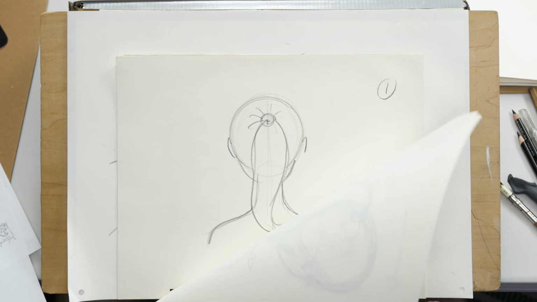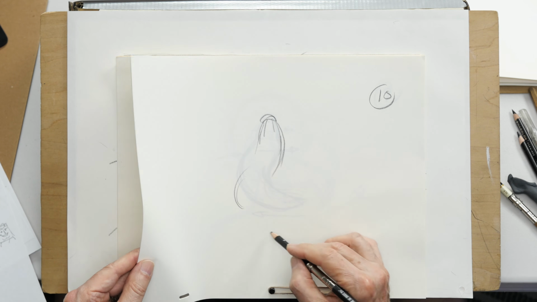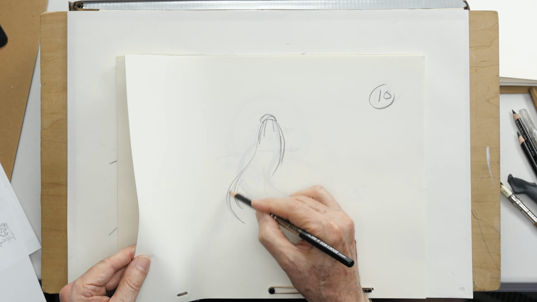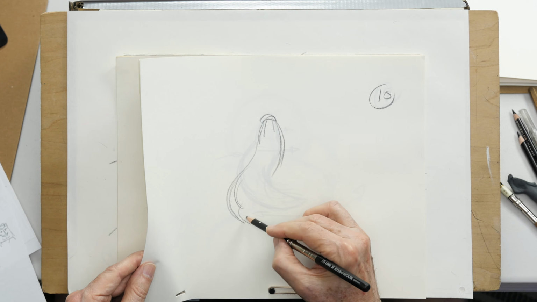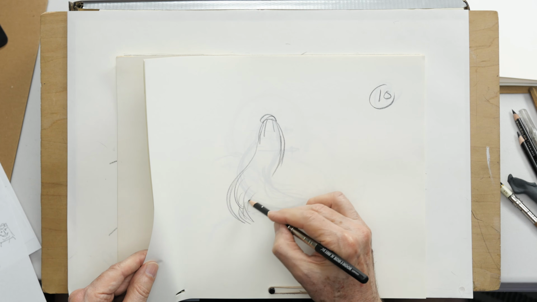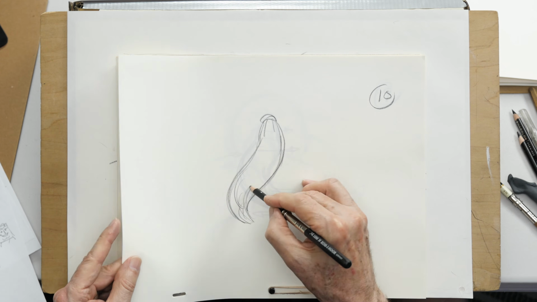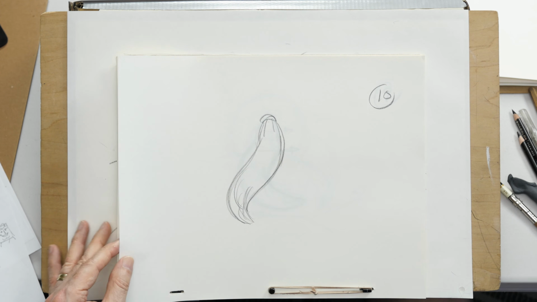I want to go to my first drawing to compare. I want to make sure my volumes are correct. There's my ponytail.